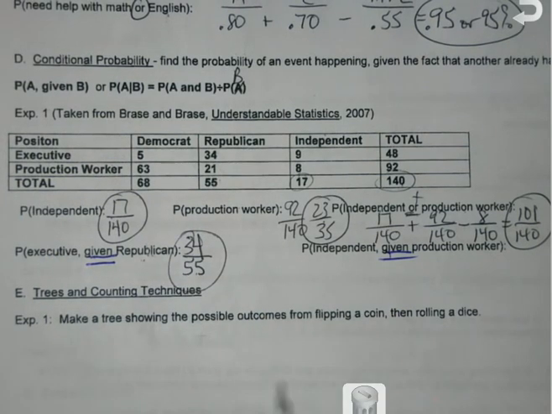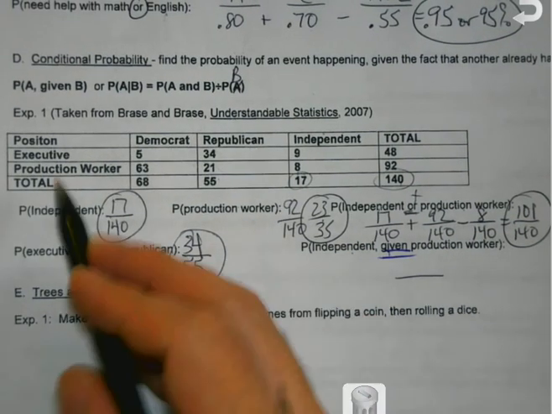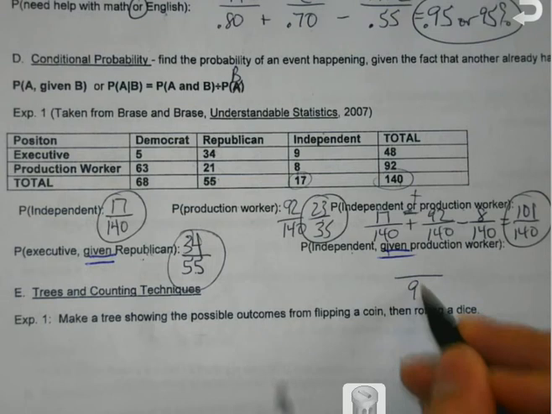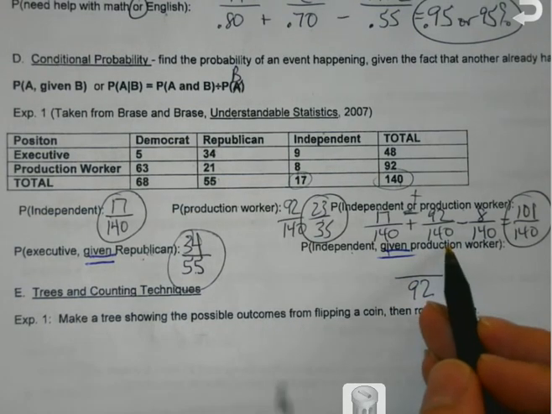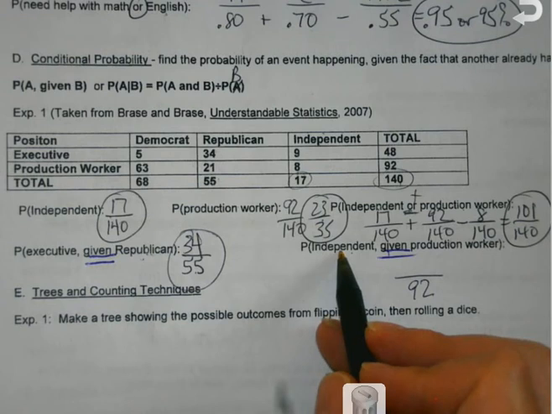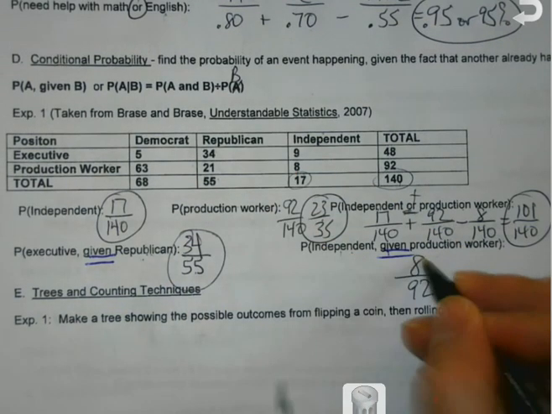Nice thing with givens, we don't have to deal with all the ands and ors and all the other things like that. So again, here, independent, given a production worker. Okay, production workers, 92. That's the group I'm being given. Okay, so within the group production workers, how many of them are independent? 8 independent production workers.